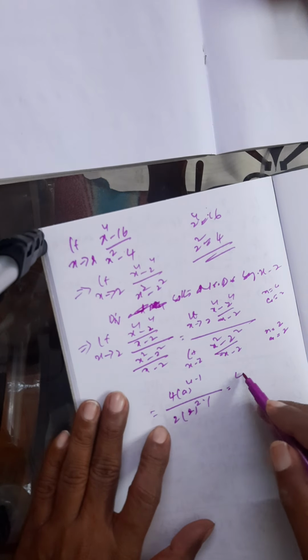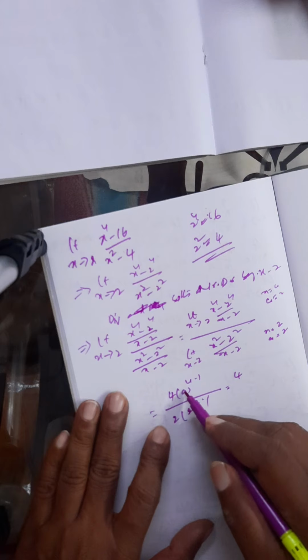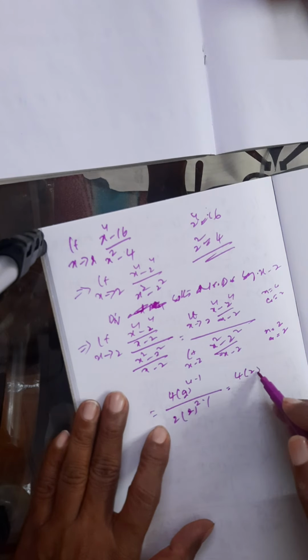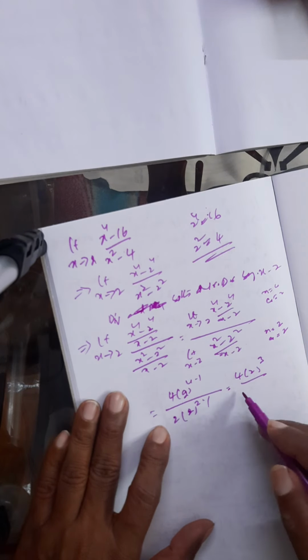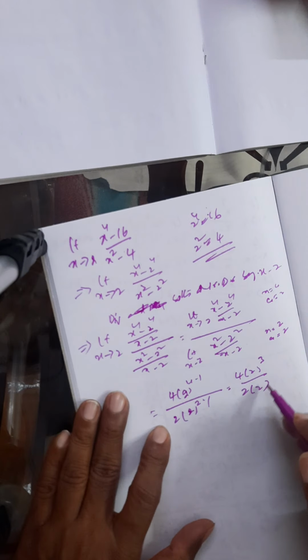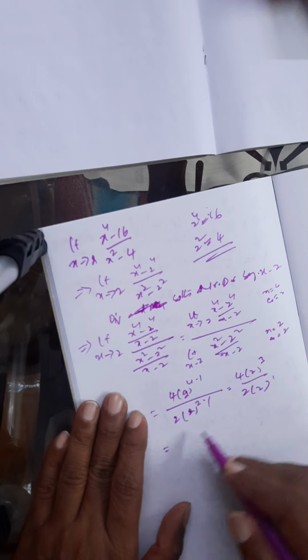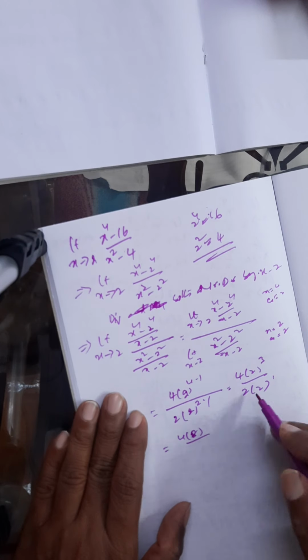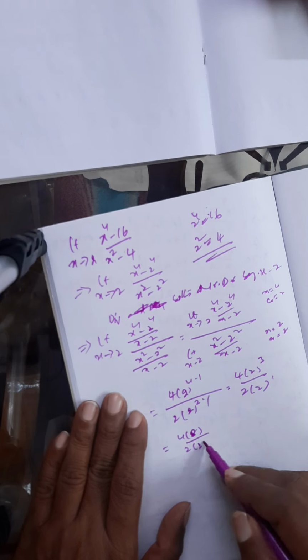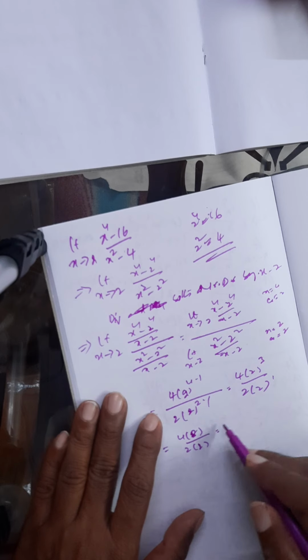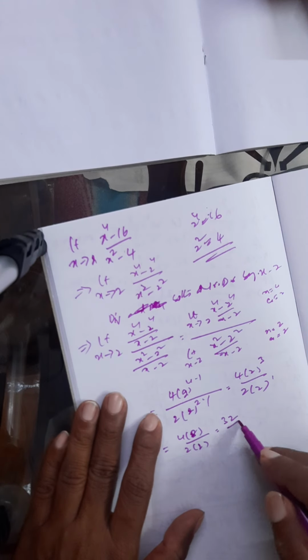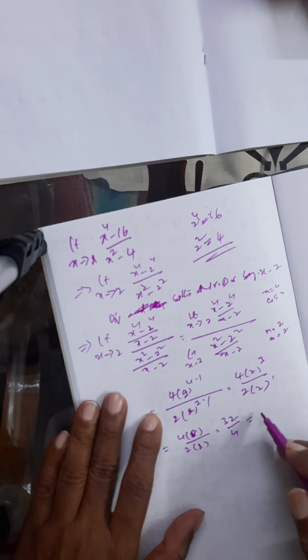So this is nothing but 4, a is 2, so 2 to the power of 3, and here 2 to the power of 1. So this is nothing but 4 into 2 cubed, which is 8. Here 2 to the power of 1 is 2. So this is nothing but 32, and this is 4. If you divide, you will get 8.